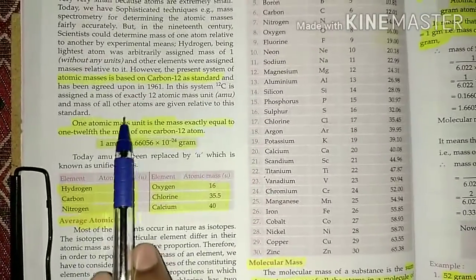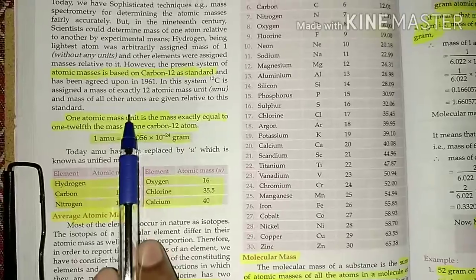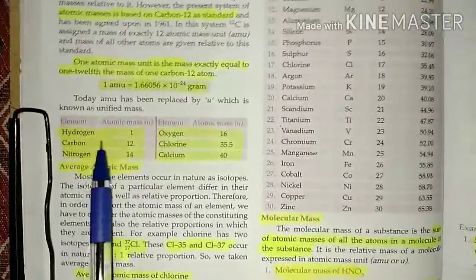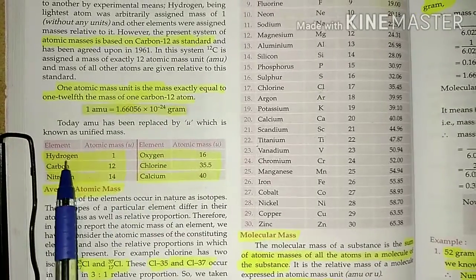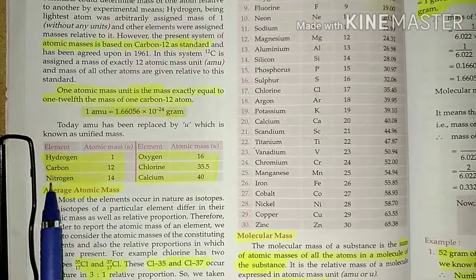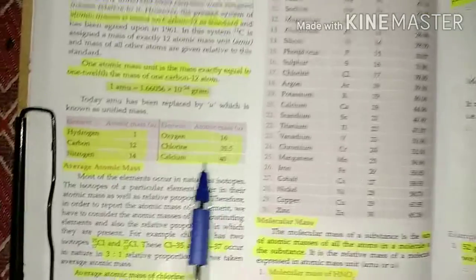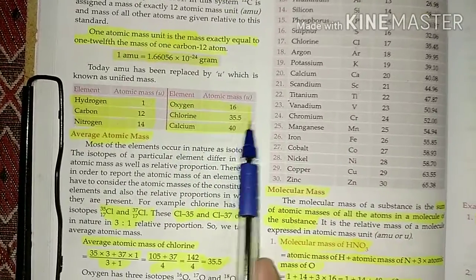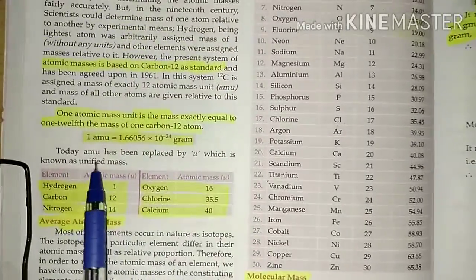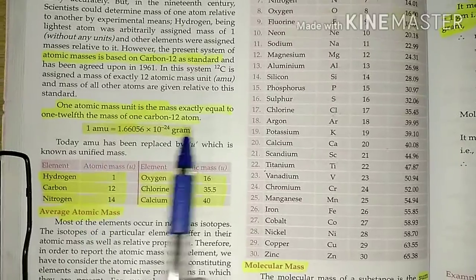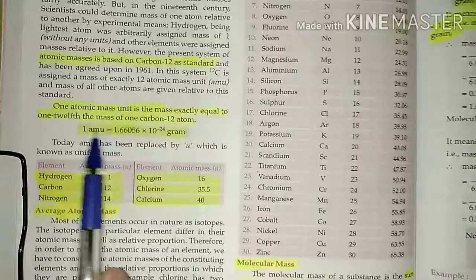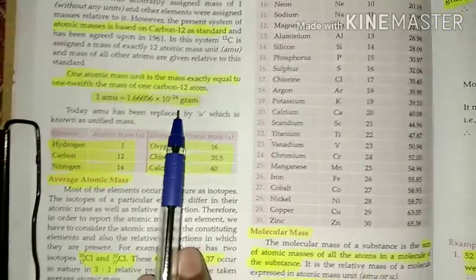We're going to use this AMU, or atomic mass unit, as the standard to find atomic mass. According to that, hydrogen atomic mass is 1, carbon 12, nitrogen 14, oxygen 16, chlorine 35.5, calcium 40. This AMU is represented with the help of U. So 1 AMU is nothing but this quantity, right?